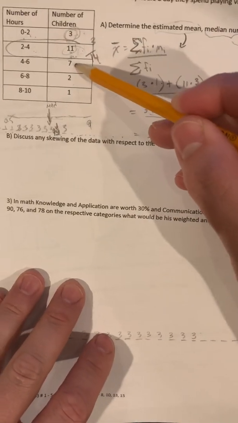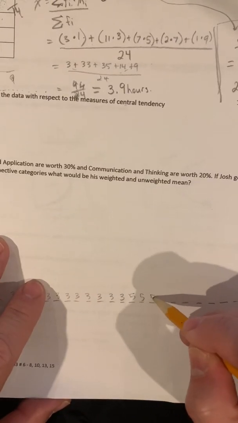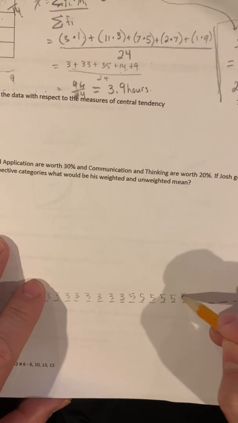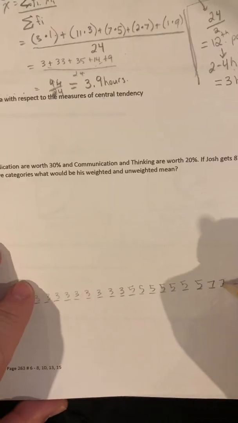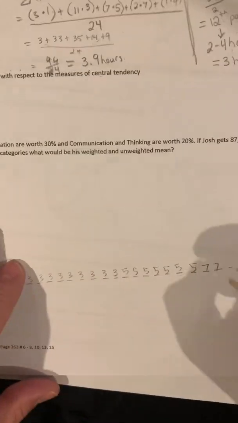Then 7 entries for 5s. 1, 2, 3, 4, 5, 6, 7. 2 entries from 6 to 8, so 7 and 7, and 1 entry in this one, which is 9.